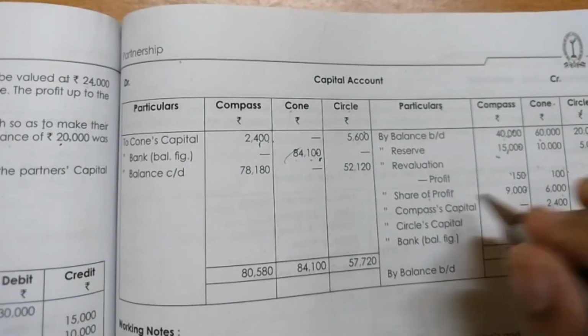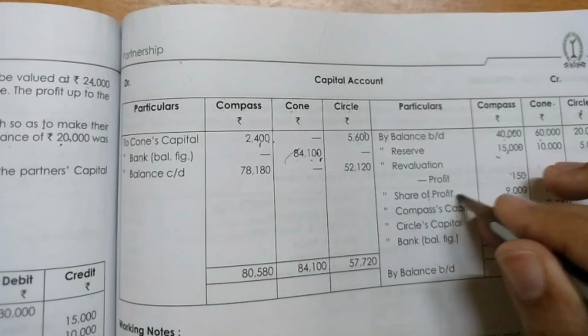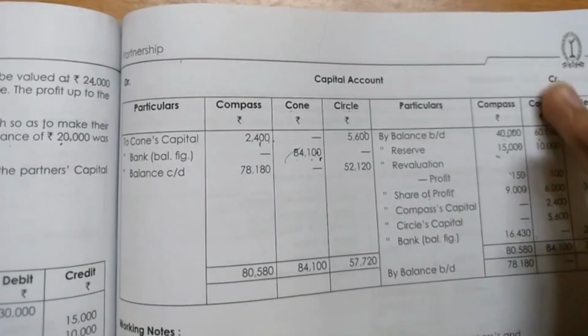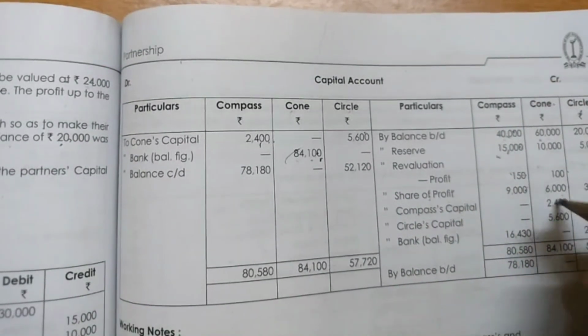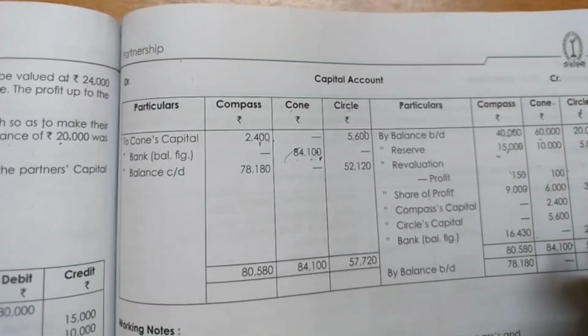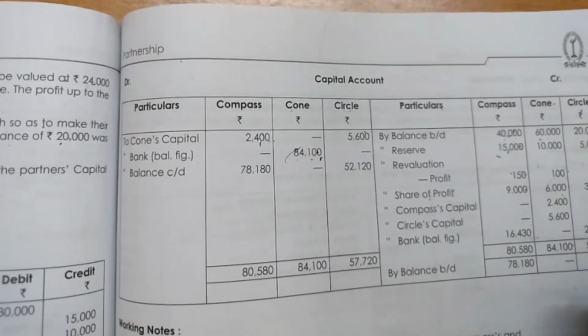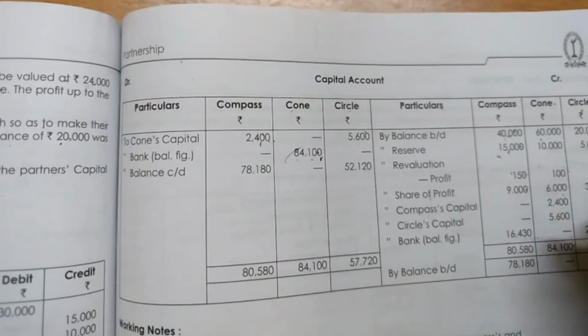Then what happens? We are sharing the profit, that is 80,000 rupees, with everyone. You can either do it like this, or you can also show it as profit and loss suspense account and only credit Cohn's account. 6,000 will be shown here; we can write that 6,000 under Cohn's capital account on the credit side, as in illustration number 18, or you can do it like this also. So 9,000, 6,000, 3,000. Then comes what? In the question they have told us that goodwill was to be valued at rupees 24,000 and Cohn's share of the same was to be adjusted into the accounts of Compasses and Circles.